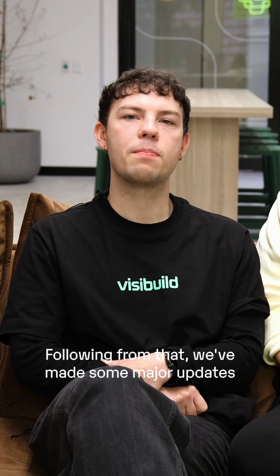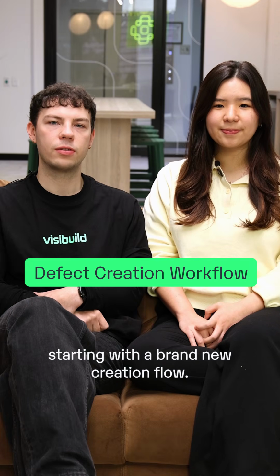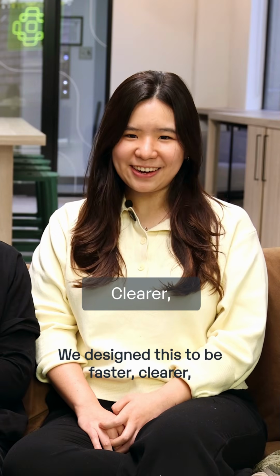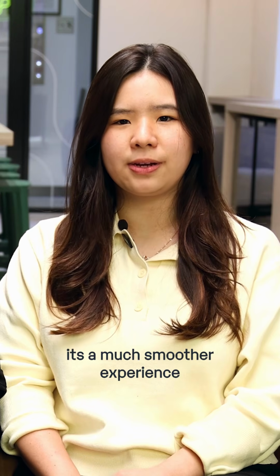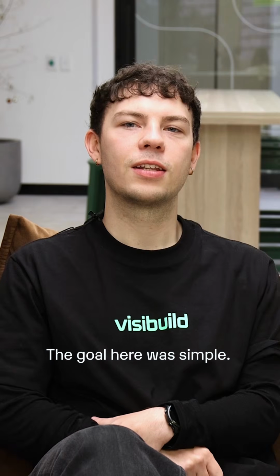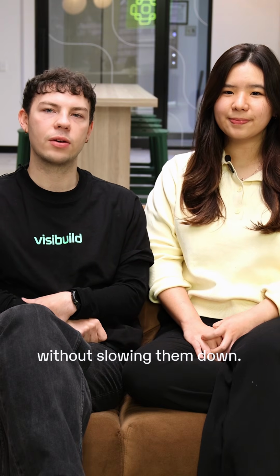Following from that, we've made some major updates to how you handle defects, starting with a brand new creation flow. We designed this to be faster, clearer, and harder to get wrong. With fewer steps and better prompts, it's a much smoother experience, especially when you're out on site. The goal here was simple: help teams log defects correctly the first time without slowing them down.